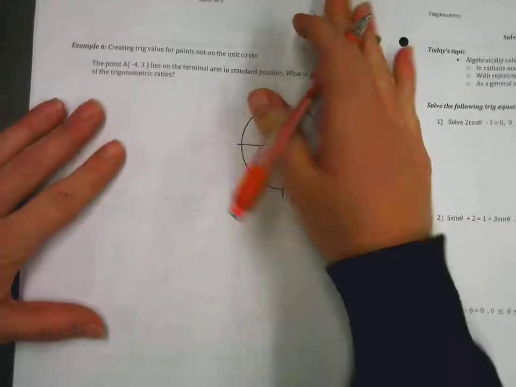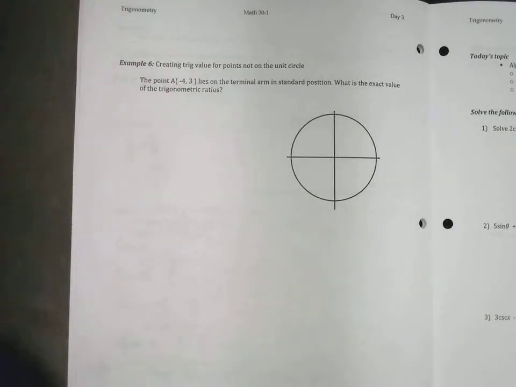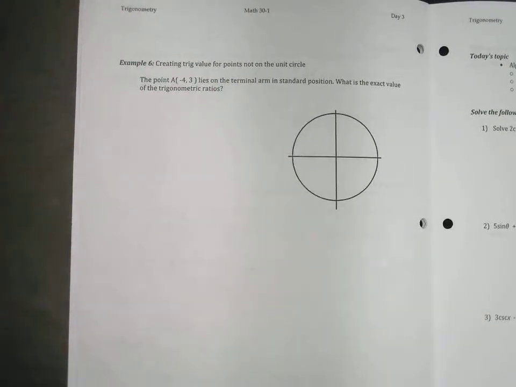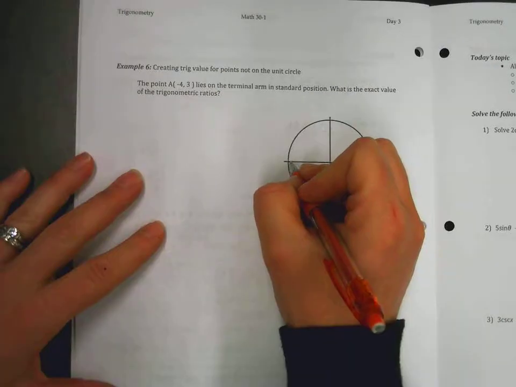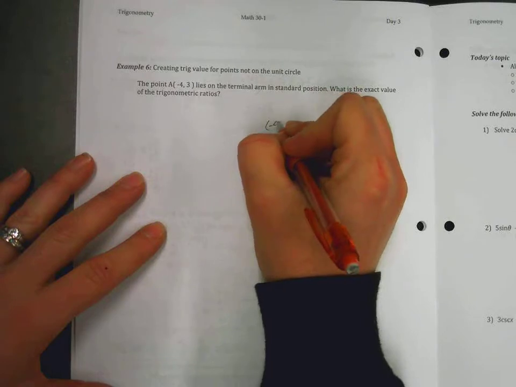Okay, lastly, an example of creating trig values for points that are not on the unit circle. So here's an example: you're given a point, negative 4, 3. It lies on the terminal arm in standard position. What is the exact value of all of the trig ratios? Well, something like this, negative 4, 3, let's say lies here.